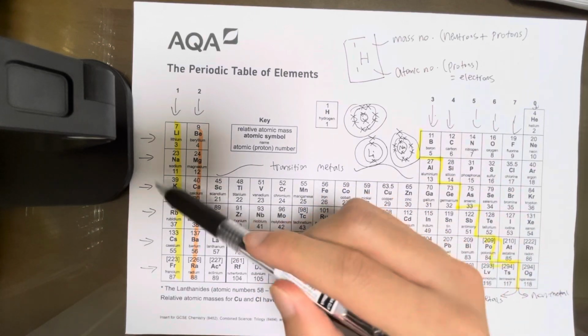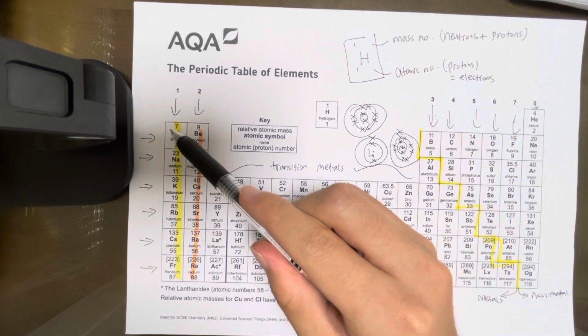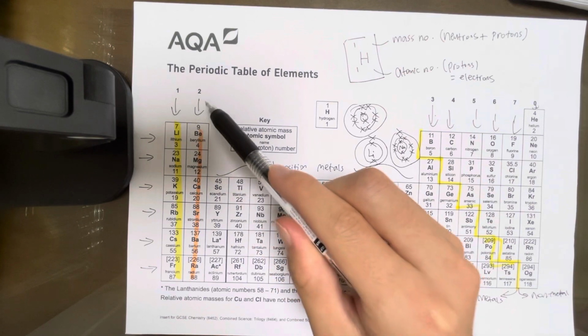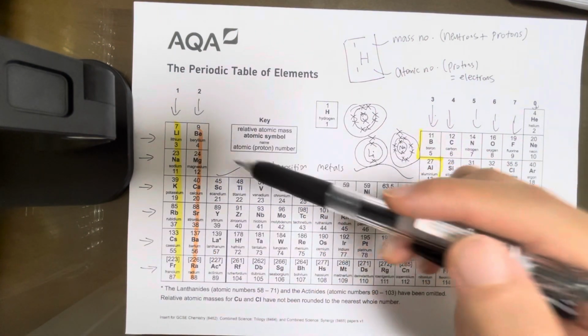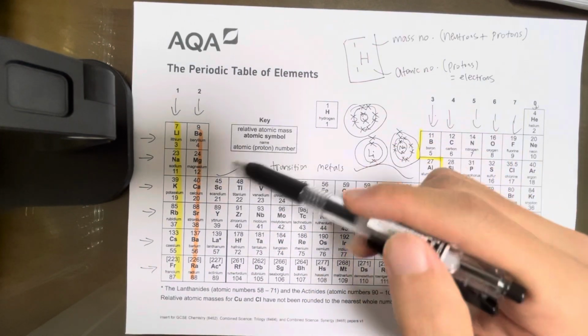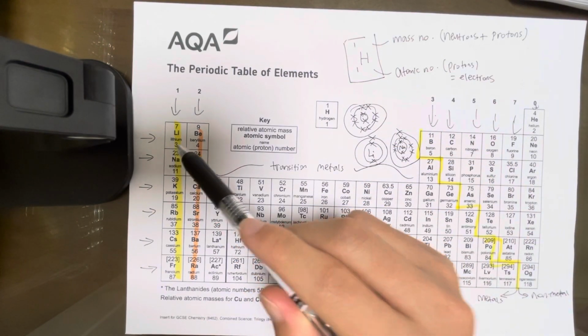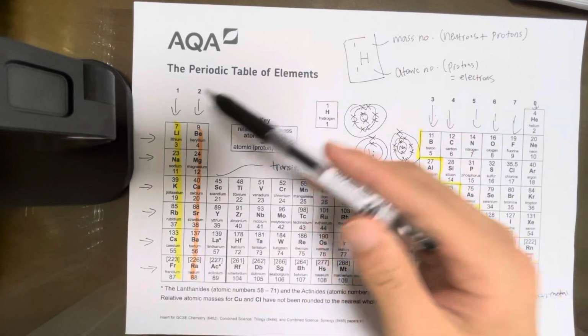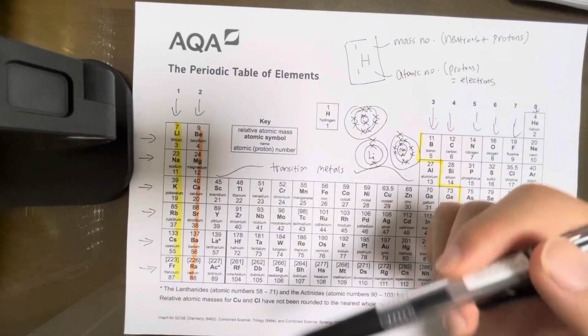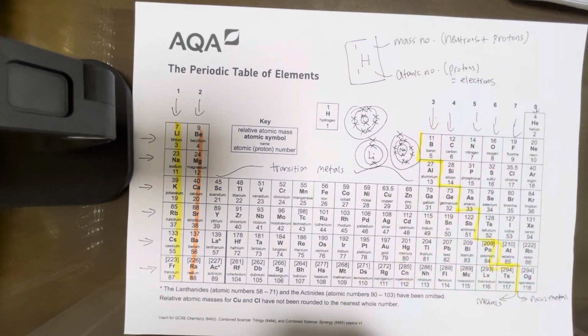So these two groups, group 1 and group 2, tell us that there's 1 electron in the outermost shell and 2 electrons in the outermost shell. So it's either going to have 1 out of 8 electrons or 2 out of 8 electrons, with an exception of lithium, where lithium also has 1 out of 8 electrons. So all these elements in groups 1 or 2 have either 1 electron or 2 electrons in their outermost shell.